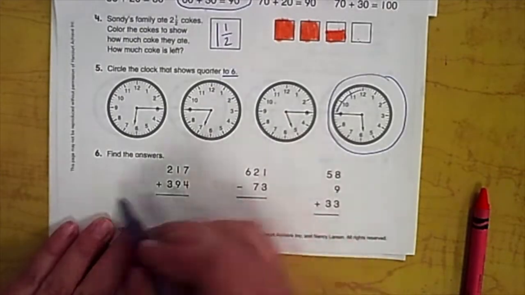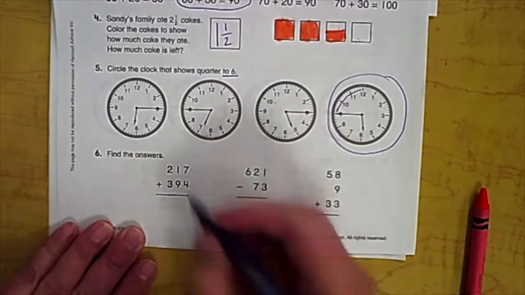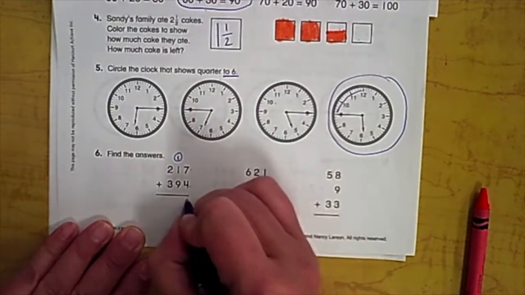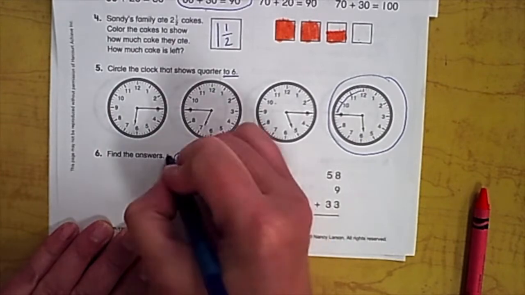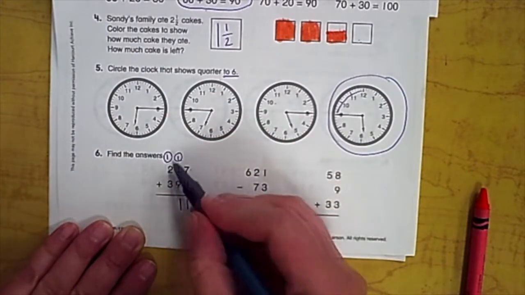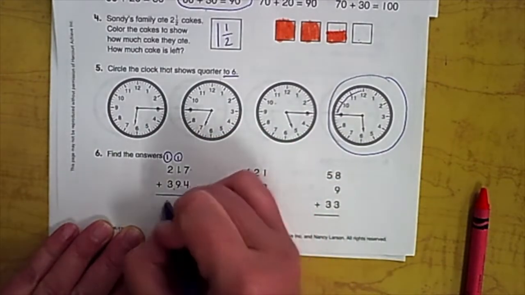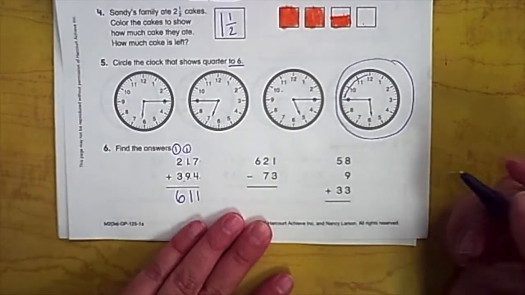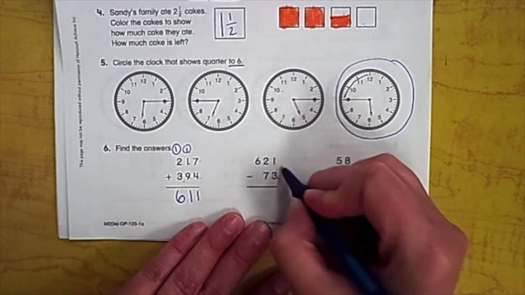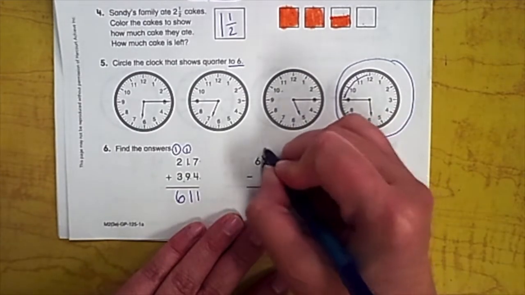Alright, find the answer. 7 plus 4 is 11. Carry the 1. 9 plus 1 is 10, plus 1 is 11. Carry the 1. 2 plus 1 is 3, plus 3 is 6. And then here we are going to subtract. We can't take 3 away from 1, so we need to borrow. This becomes 1.